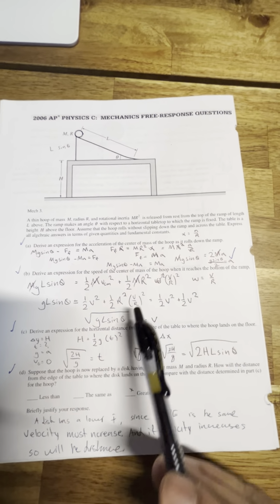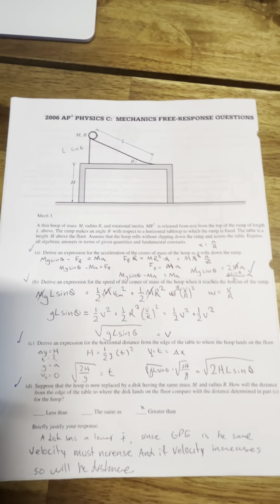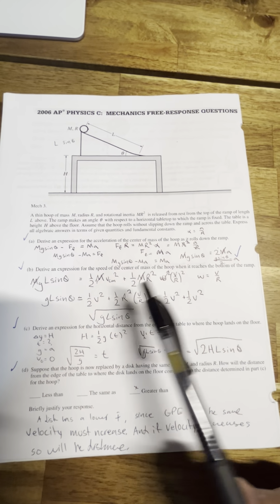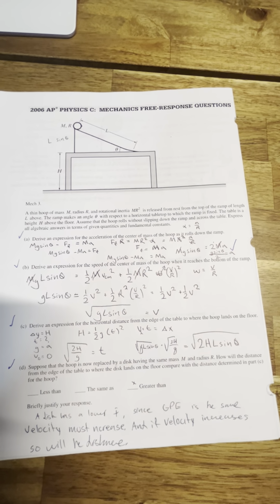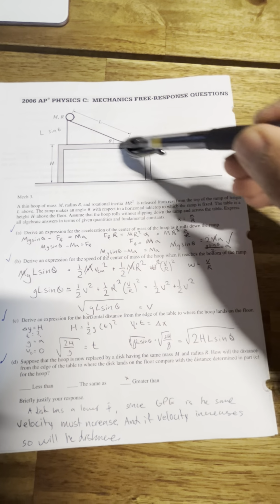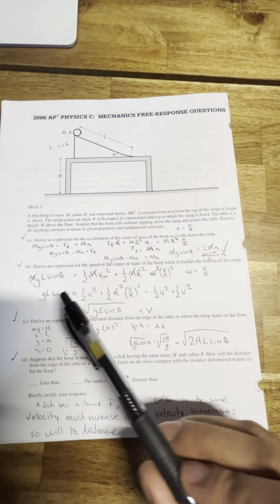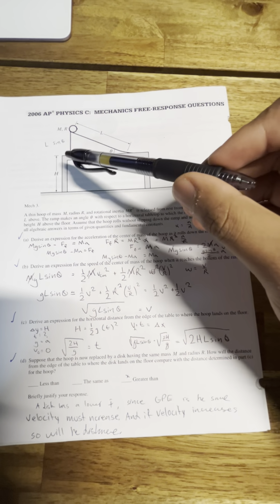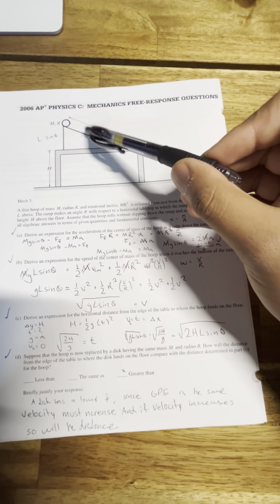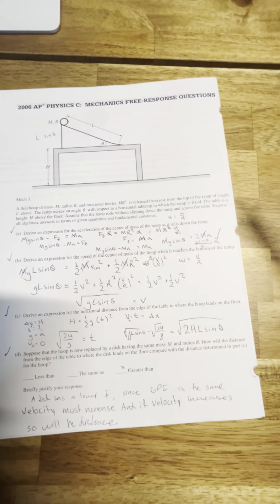Okay, so now for the speed of center of mass, I didn't really feel like doing kinematics, so I just used energy. So the initial energy, if we're just including this part, we don't really care how high it is above the table. That doesn't really matter. It gives us mgL sine theta, right? L sine theta is just this part. L here, sine, opposite over hypotenuse.